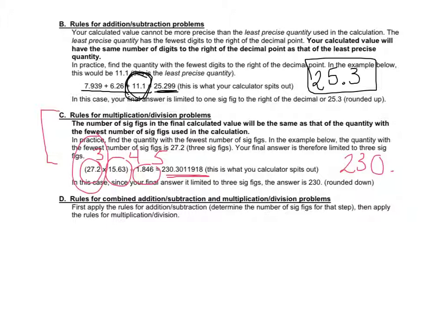And the last rule is just talking about if you have addition, subtraction, and multiplication, division. What you would do is apply your rules for addition and subtraction first, and then go ahead and do the multiplication and division rules after that.